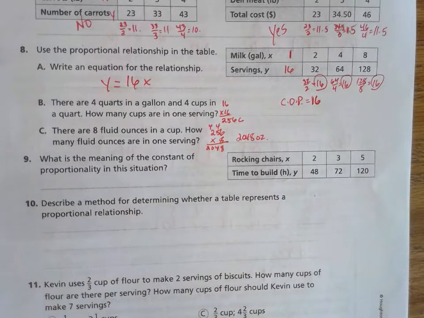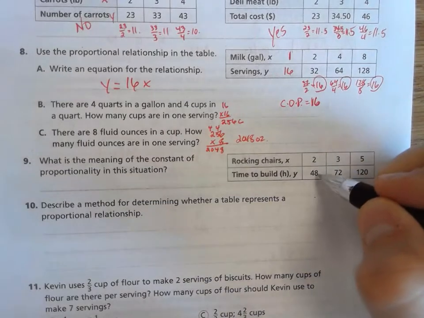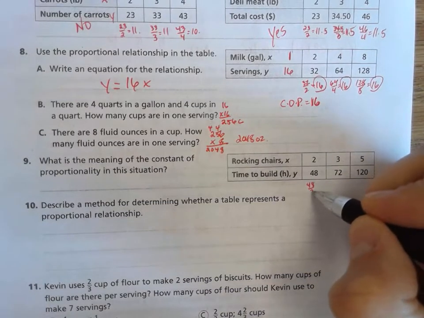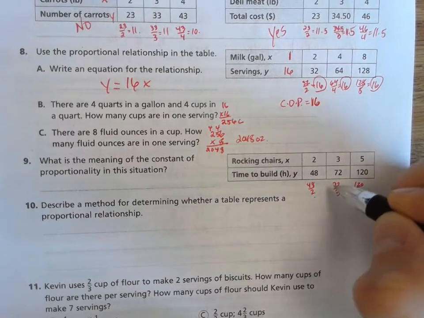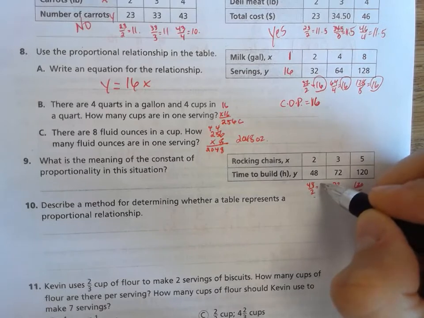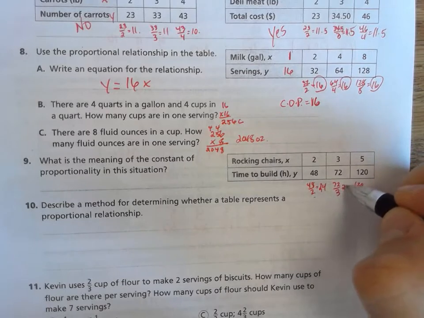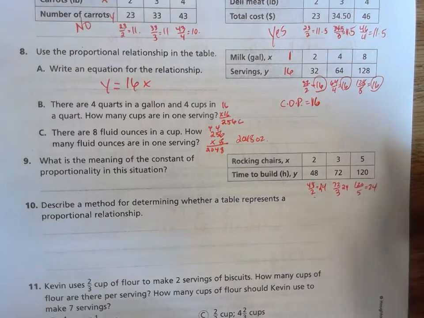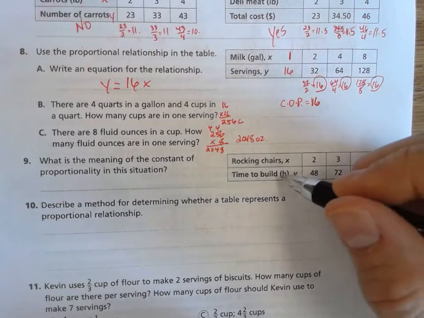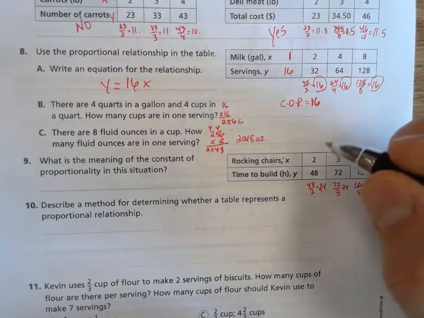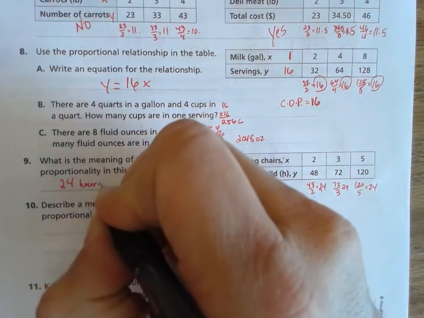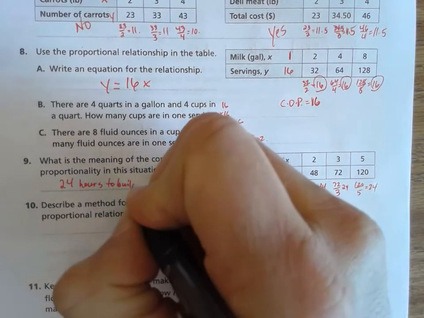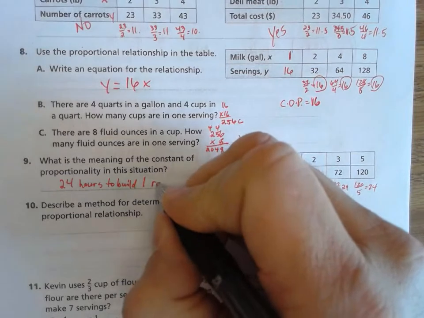What is the meaning of the constant of proportionality here? If I do 48 divided by 2, or 72 divided by 3, or 120 divided by 5, they're all going to give me 24. So what does that mean? That means it's going to take 24 hours to build one rocking chair.